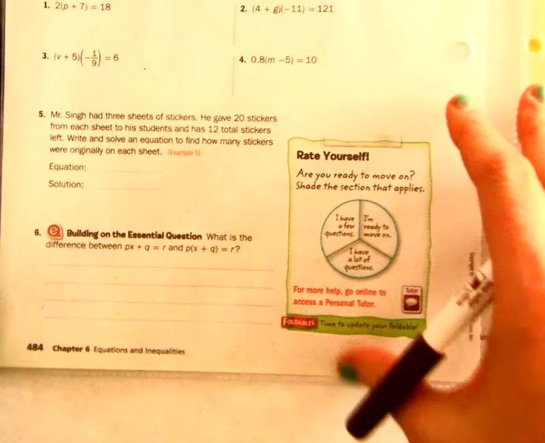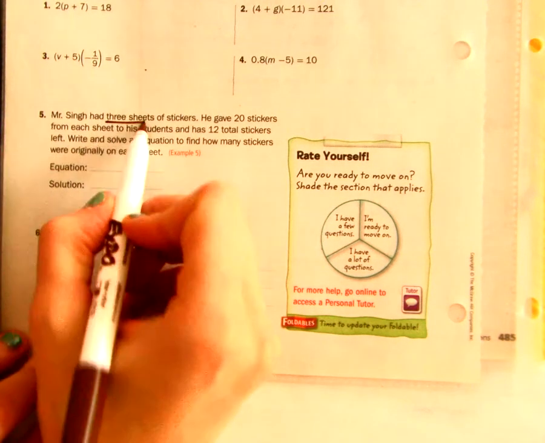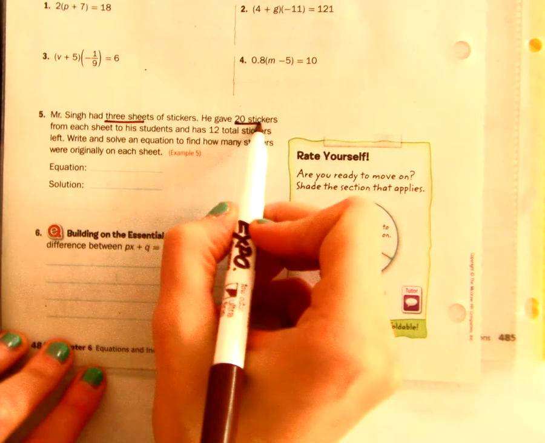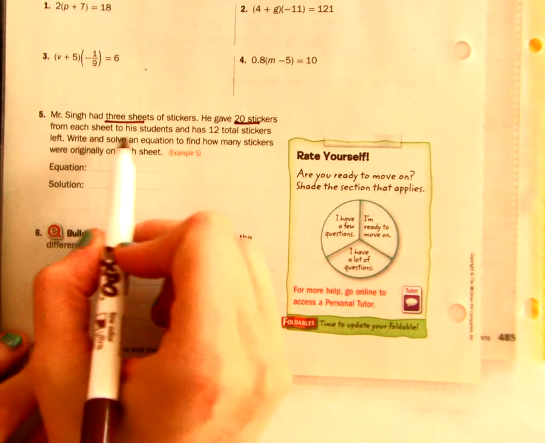Okay? The last thing we're going to do is we're actually going to write these equations again. So if we look at example 5, Mr. Sang has 3 sheets of stickers. He gave 20 stickers from each sheet to his students and has 12 total stickers left. Write and solve an equation to find how many stickers were originally on each sheet. Okay, so again, I need to pick out what do I know, what don't I know. Well, I know that we have 3 sheets of stickers. He gave 20 from each sheet to his students, and he has 12 total stickers left.